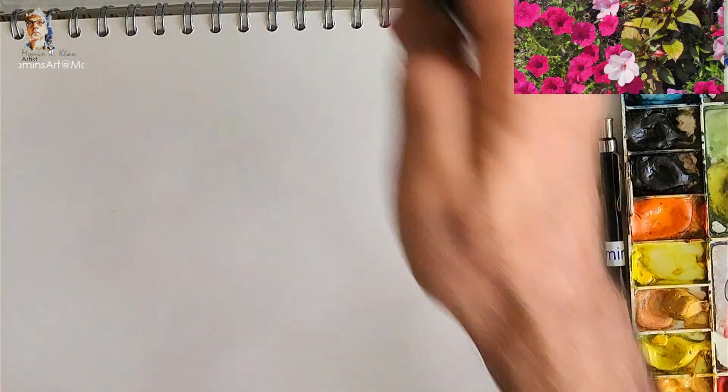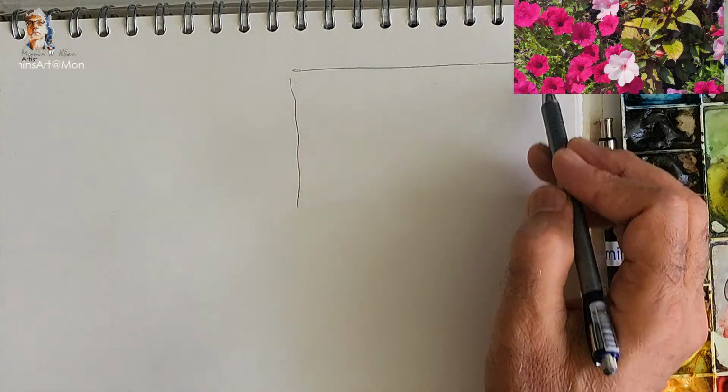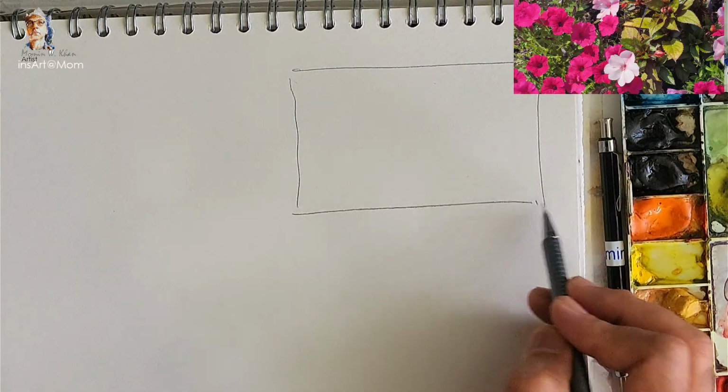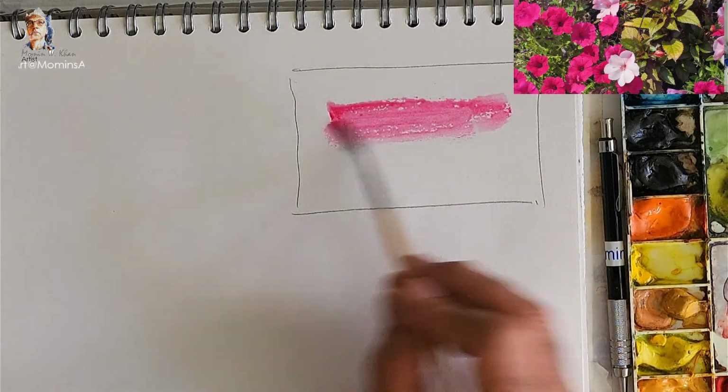So let's create a thumbnail, and this is my sketchbook. Please pay attention, it's not the watercolor paper. It's just my sketchbook. Okay. So I will go put some rose madder, since we are working on the rose madder, right?